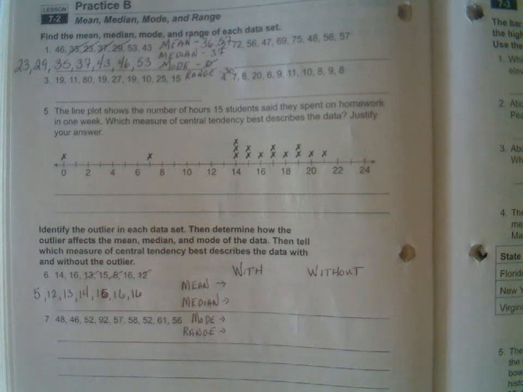Let's think about test scores for a minute. Let's say you usually get scores of A's, 90, 92, 94, 95, 96, 98. And then all of a sudden you get an F, a 53. That 53 would be considered an outlier because it just doesn't fit in with what you normally get. The same idea here applies to these numbers.